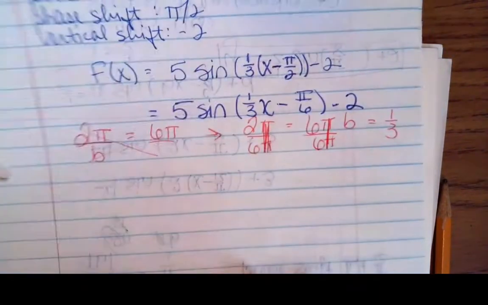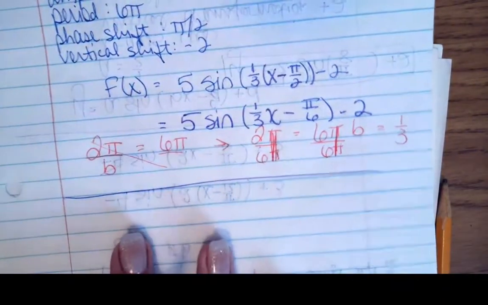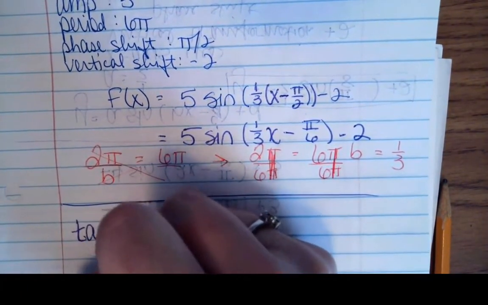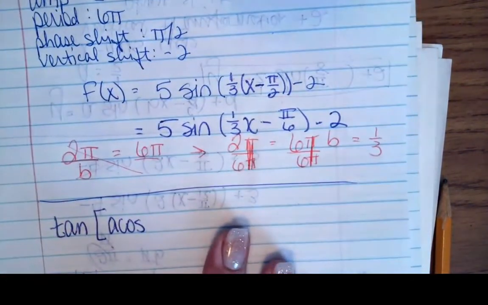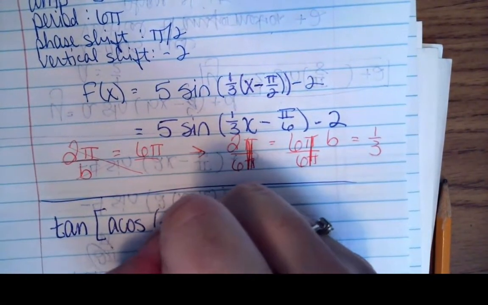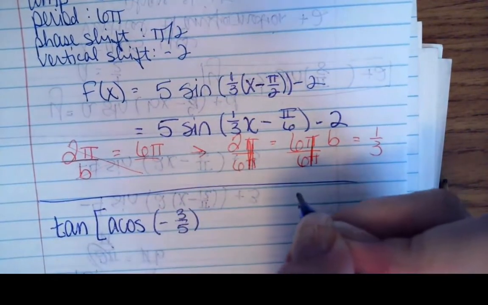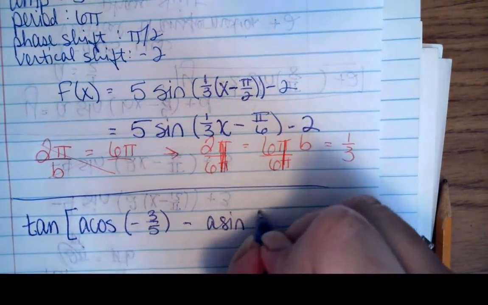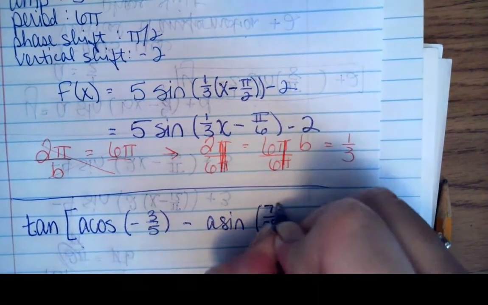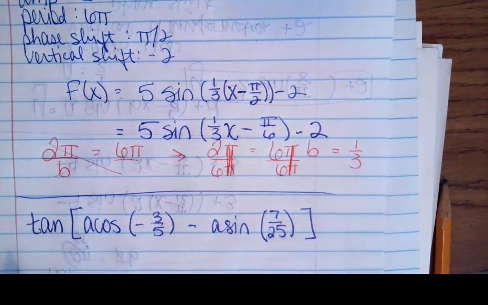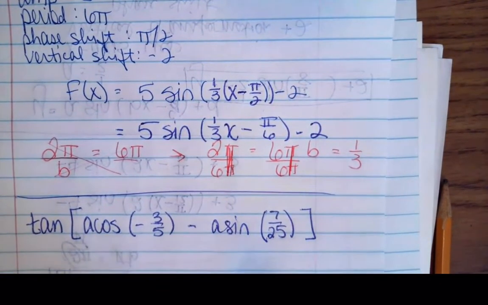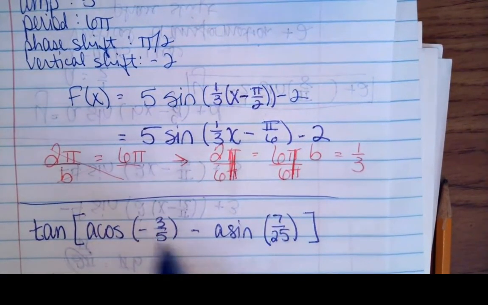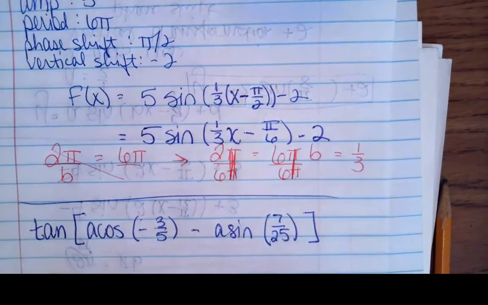All right, we want to find the exact value of the following. So I'm given tangent of the arc cosine of -3/5 and then minus the arc sine of 7/25. So remember that the tangent of an angle equals a ratio, but the arc, or the inverse function, of a ratio will give you the angle measure.